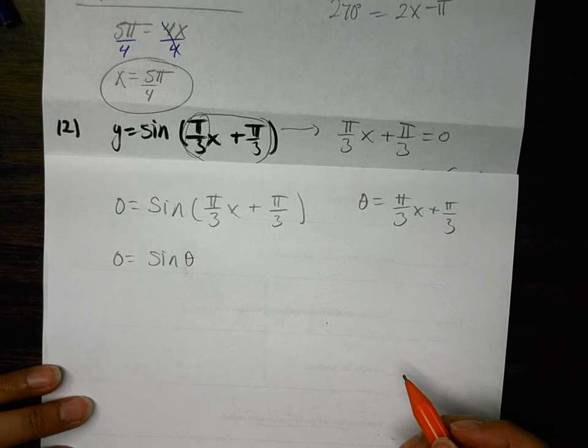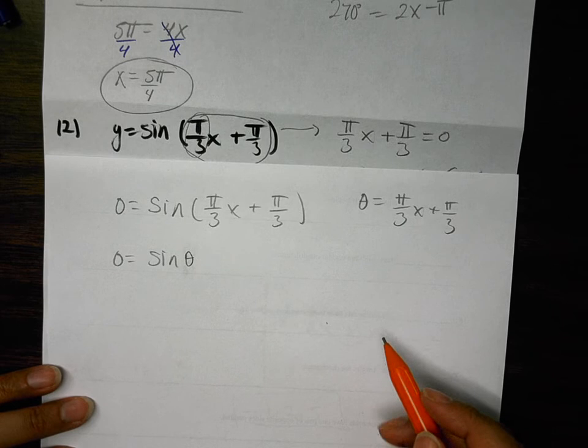Please stop the talking, ladies. There's two places where sine is 0. What are they? Gentlemen, I need you guys paying attention. Whatever you're messing with, please put it away.